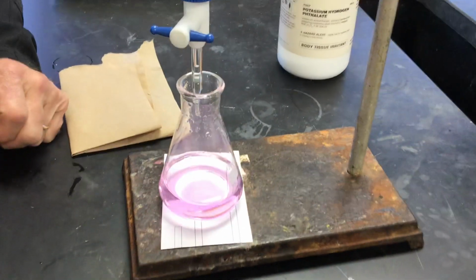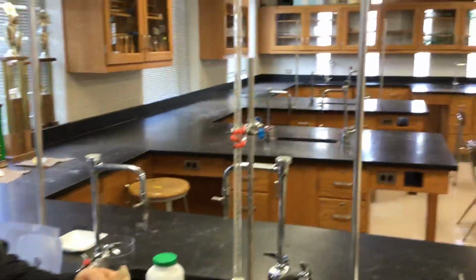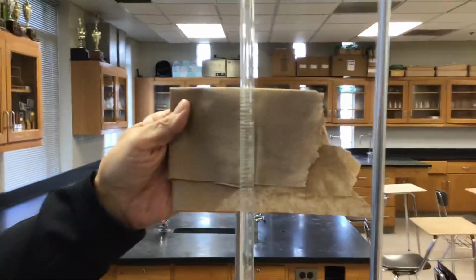I call this the chemistry coordination test. If you're able to run the burette and swirl at the same time. It's kind of like tapping your head and rubbing your belly. Yeah, you can forget it. Right. Forget it from me.